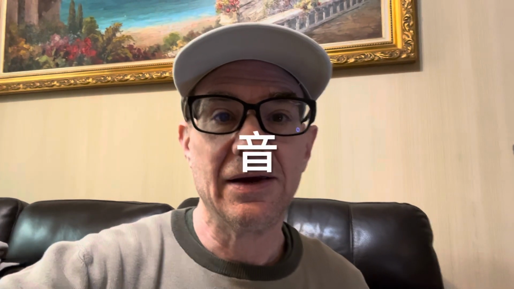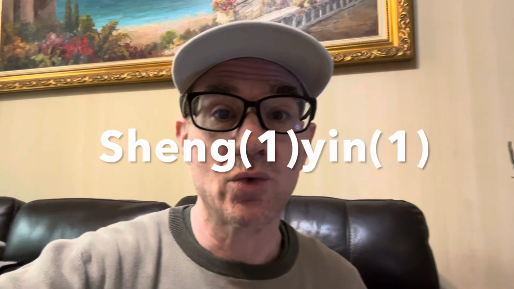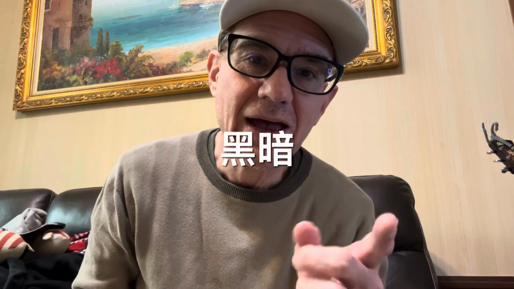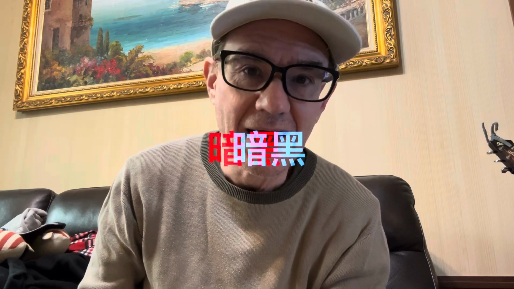The whole right side of the character an is yin, as in shengyin or sound. Sun, sound, still doesn't make any sense. Here's another example of switching characters around. Hei an means dark, and an hei means pitch black.